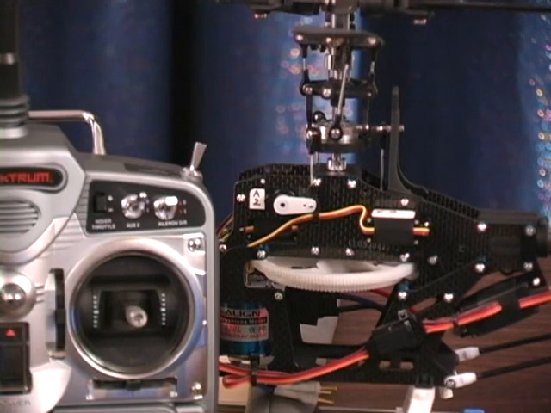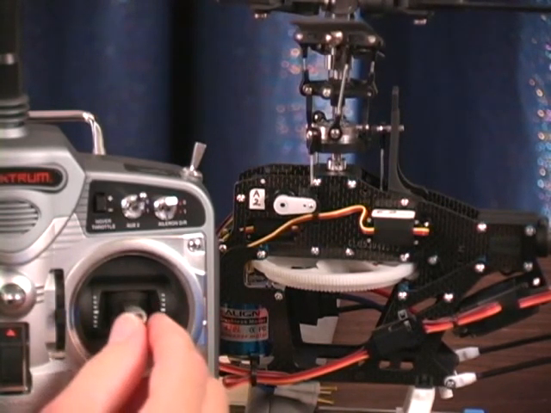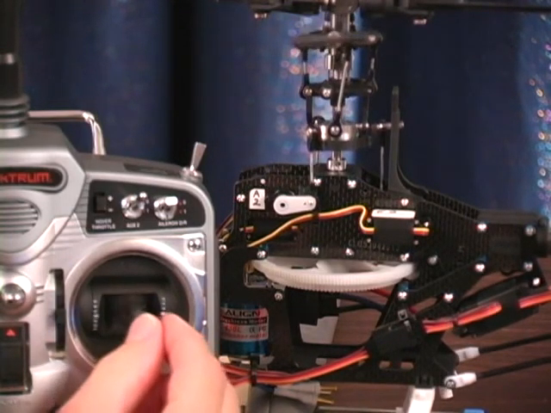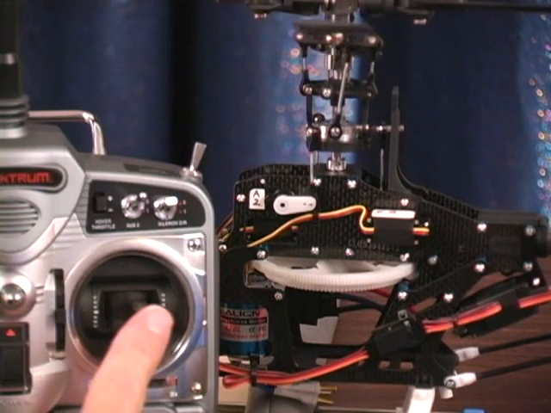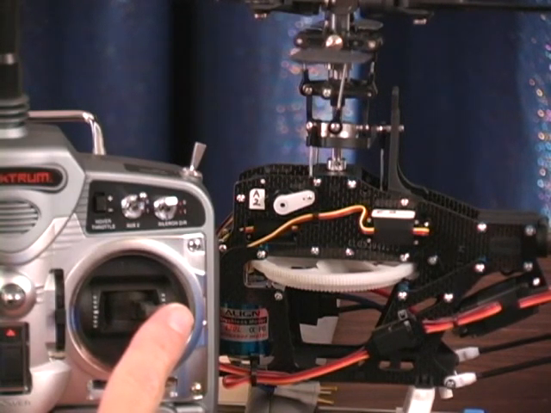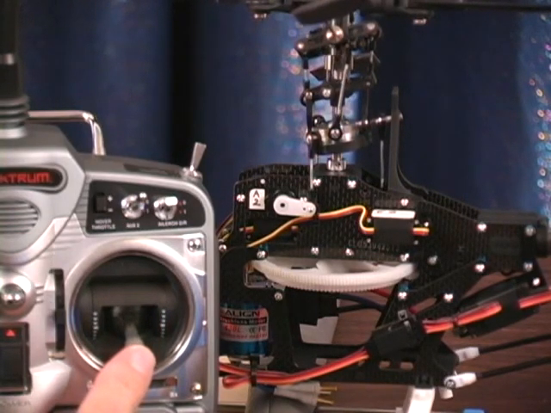With collective throw set, we can start to set cyclic throw. And we want to position the swash plate in the aft and right corner. But first of all, let's just check the direction. If I go right, I've got right cyclic. If I go left, I've got left cyclic. If I give aft cyclic, the swash plate tilts forward.